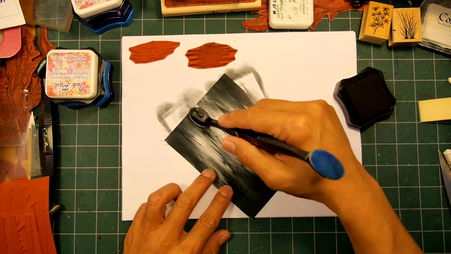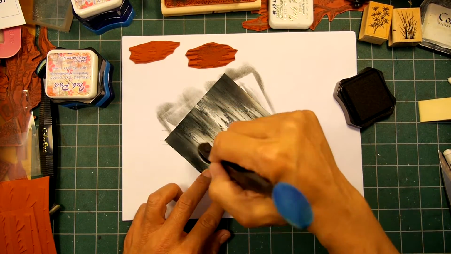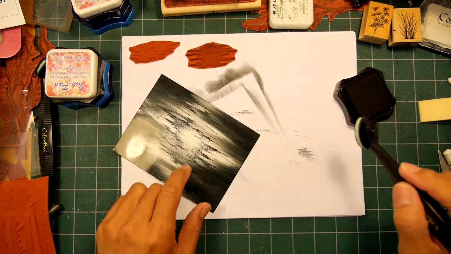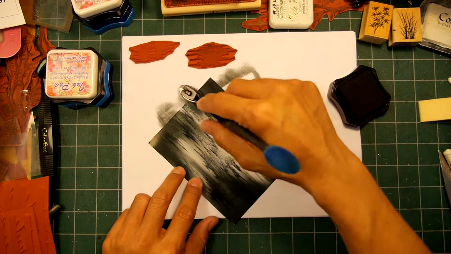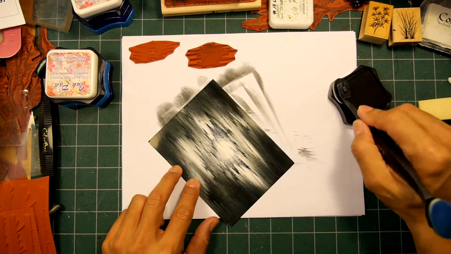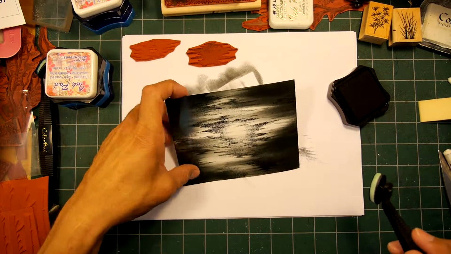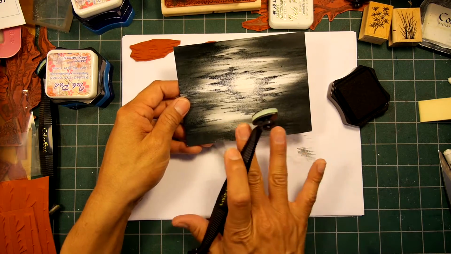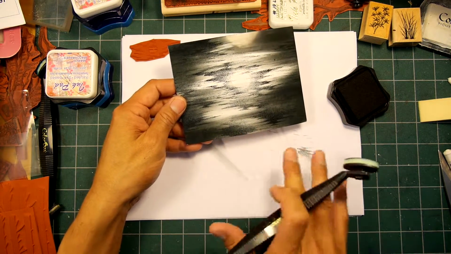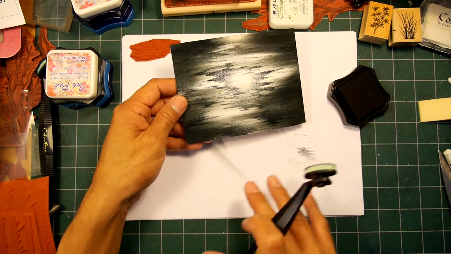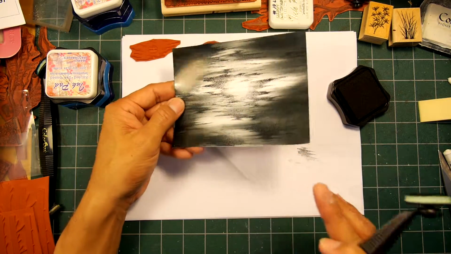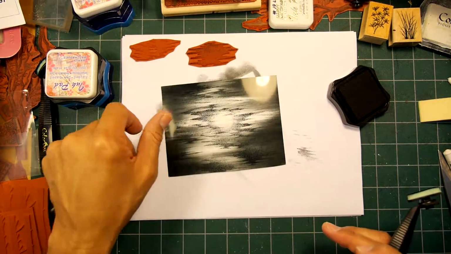Maybe I'll even put some going across that moon like that. So it's just a very light kind of streak in there. Okay, you get the idea. You can have some trees down here, or if you had a lake or something like that, or cabin, or whatever. It gives it kind of an ominous look.